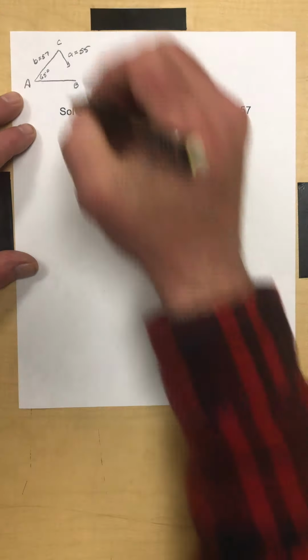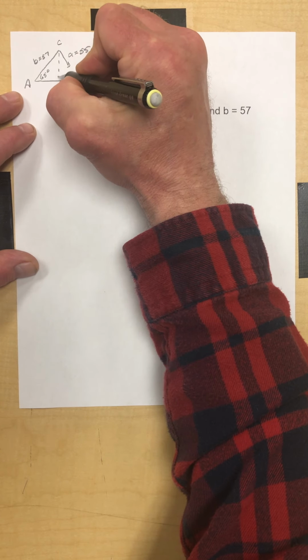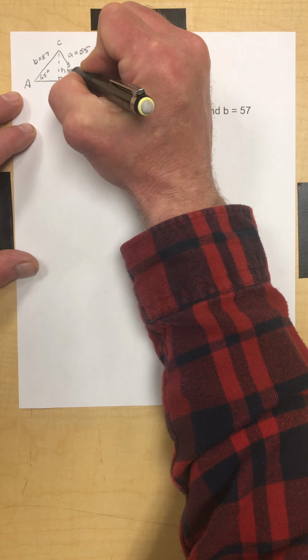First thing we have to look at is what is our h.